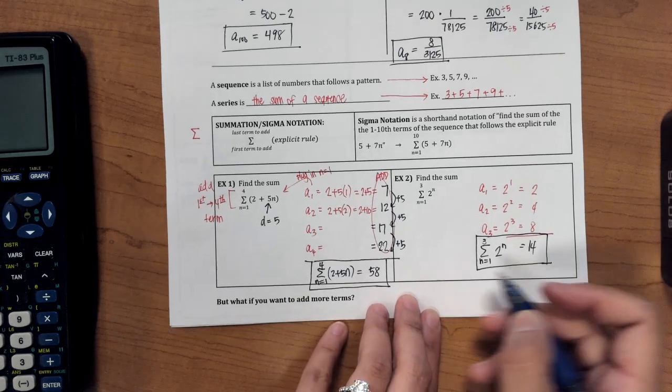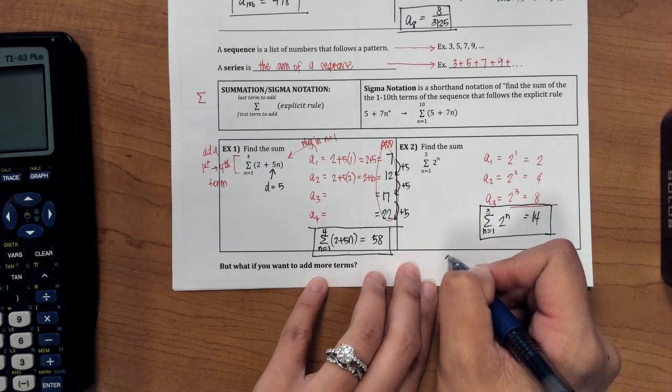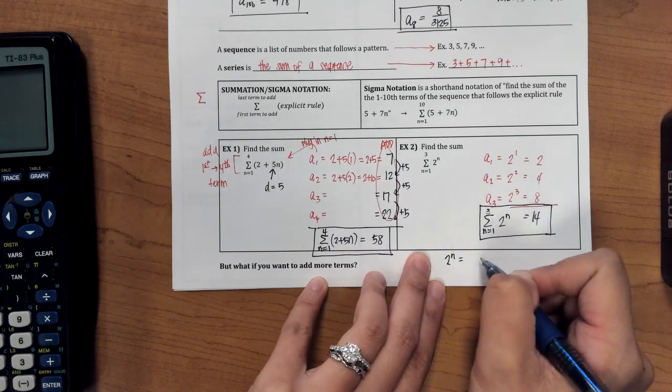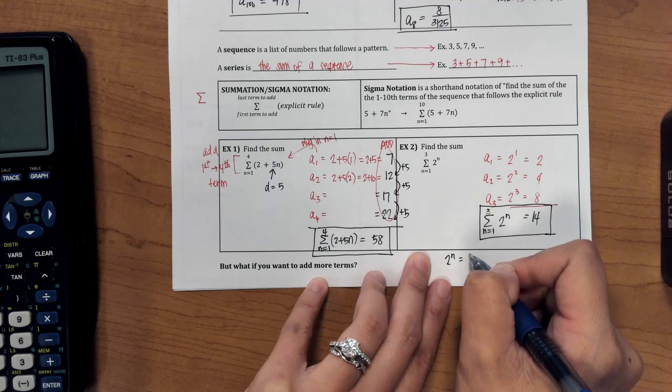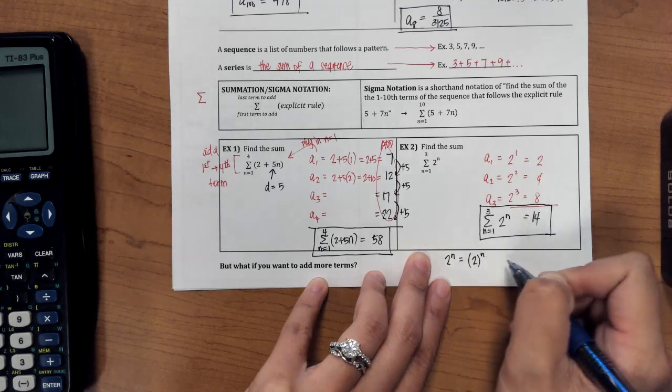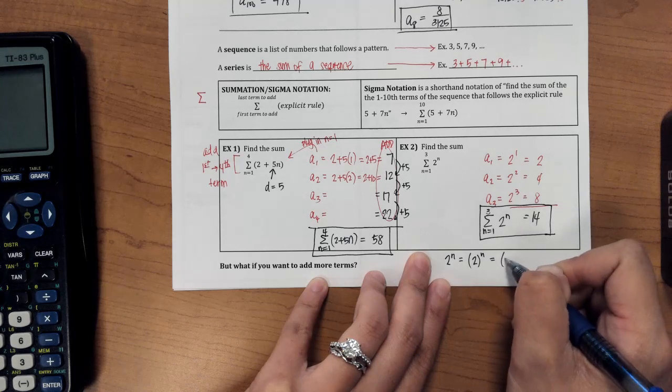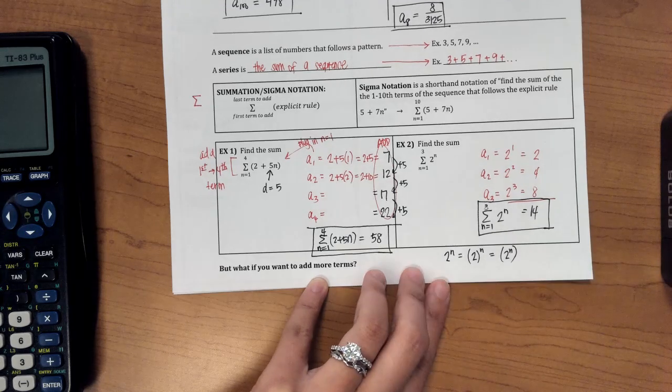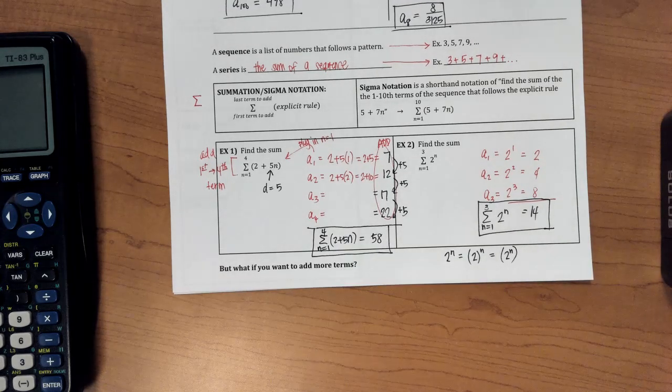Okay, so quick sidebar. Students always ask me, Ms. J, what do the parentheses mean? This 2 to the n power is the same as 2 to the n, and it's also the same as 2 to the n all inside the parentheses. And those are all the same. So today I'm going to be mixing the parentheses up a little bit for you so that you don't panic when you see something that looks slightly different, but it's mathematically the same.